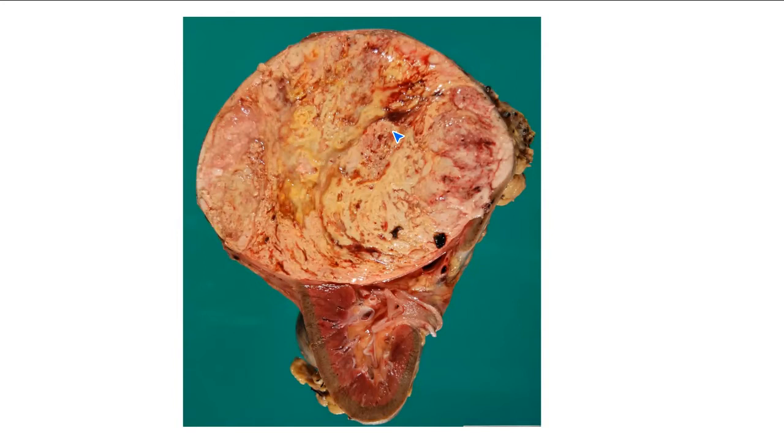Thank you, Matthew. So we have this large mass. There's no scale in the photograph, so we can't really tell the size of the mass, but it seems to be almost dwarfing the kidney. So it's a really large mass that appears to be arising in the upper pole of the kidney, and it looks circumscribed, with yellow areas as well as tan-pink areas and areas of hemorrhage.